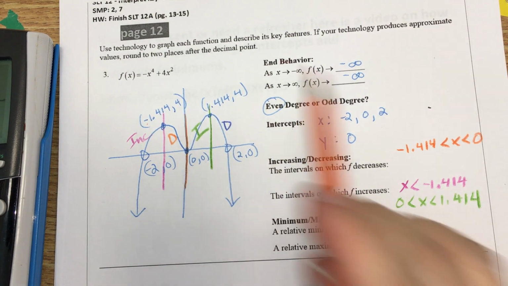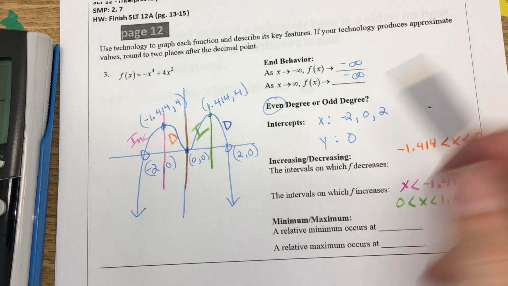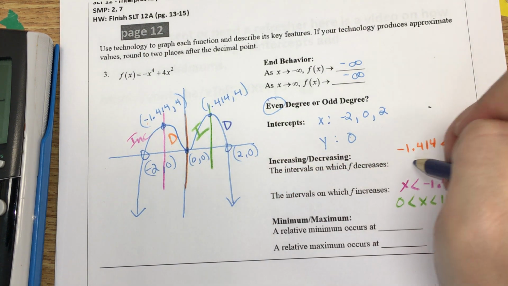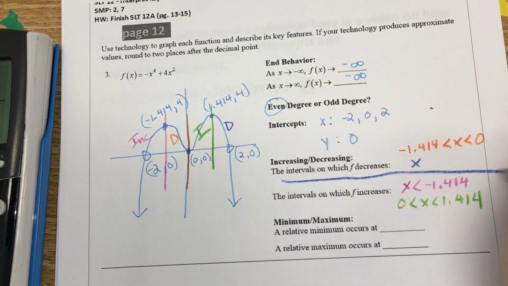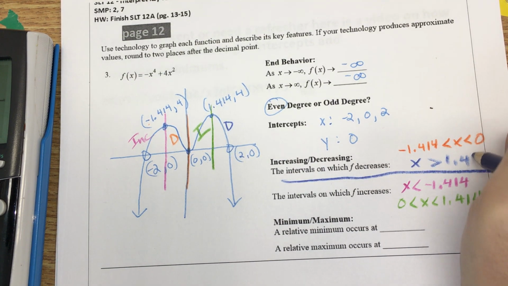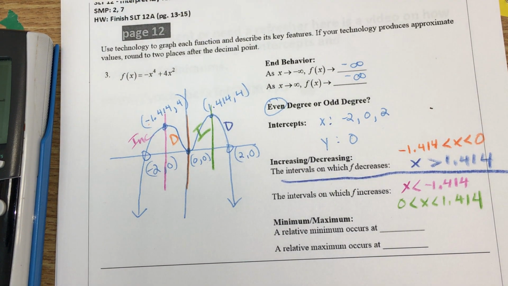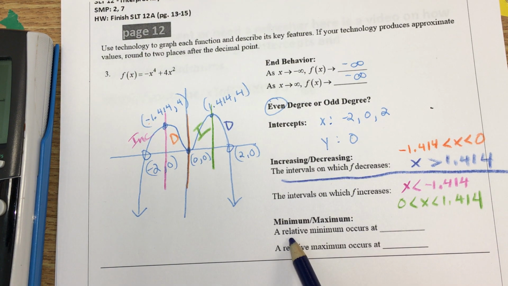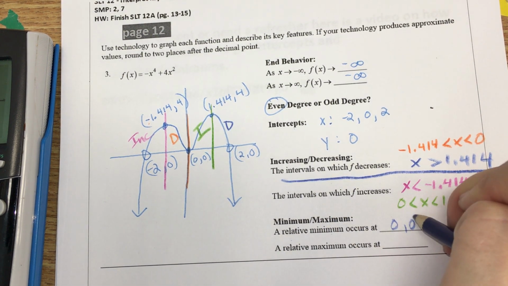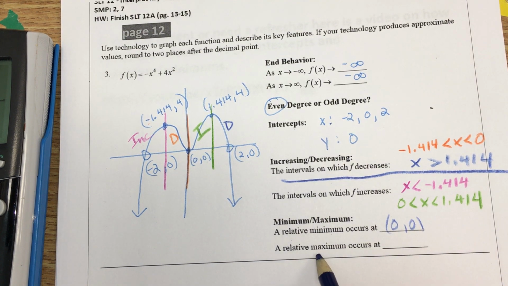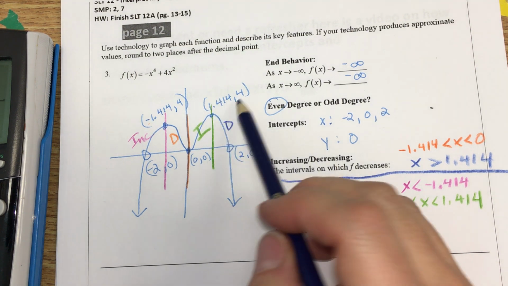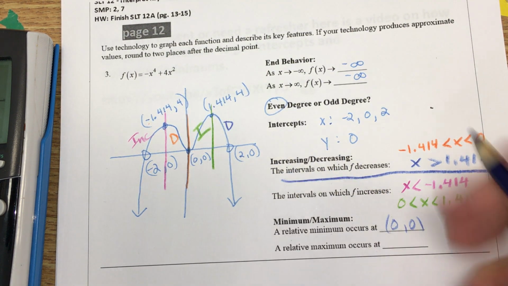And then everything after 1.414 is also decreasing. Put a line here to separate them. Cool. Awesome. So now I've got a relative minimum of 0, and it occurs at 0, so (0, 0). A relative maximum occurs at, and I have 2 of them. I could really just say 4 because the maximum is 4.